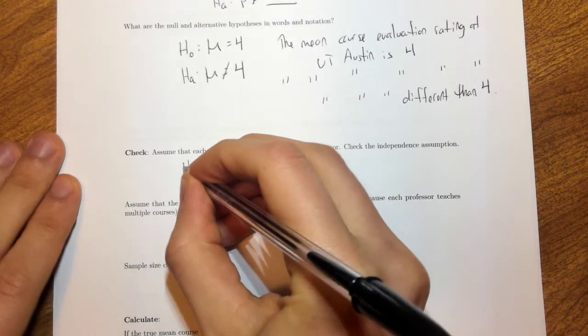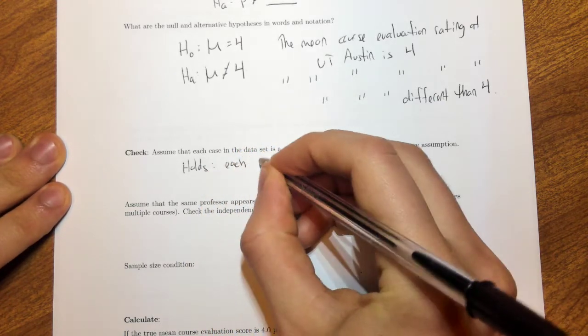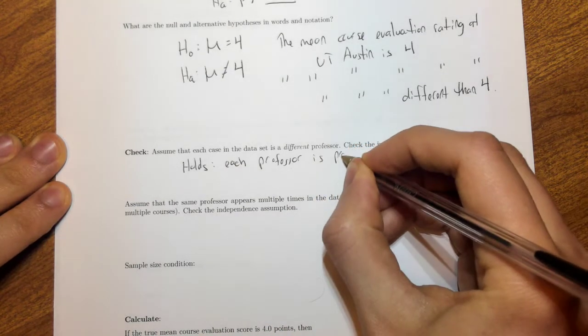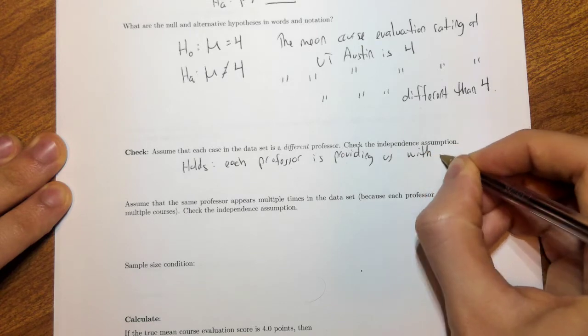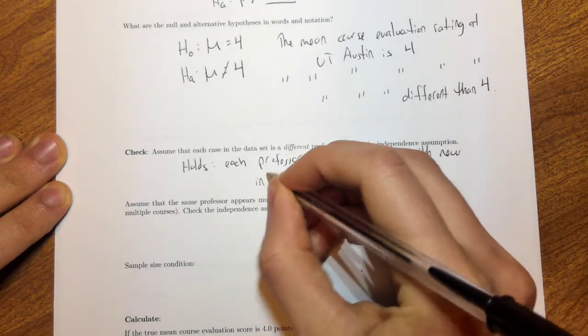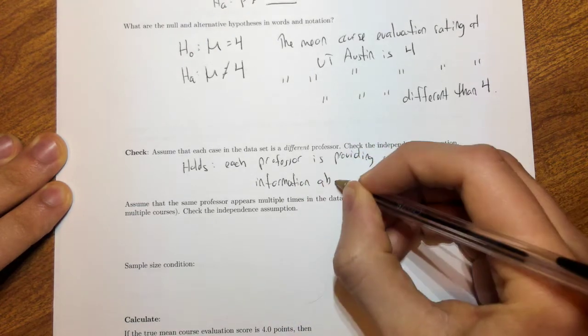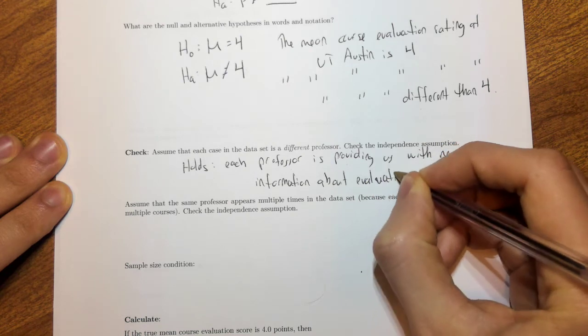If that's true, then I think we can say that independence holds, since each professor is providing us with new information about evals or evaluations.